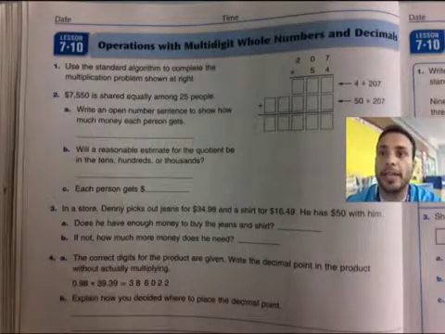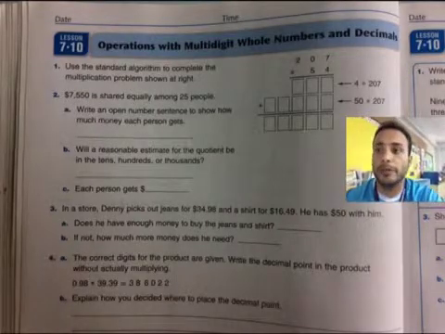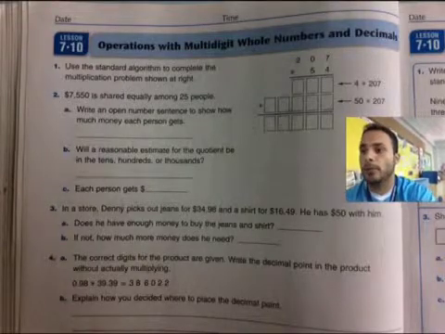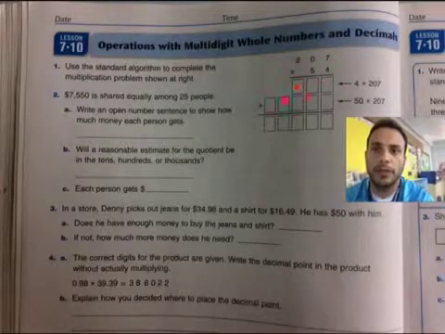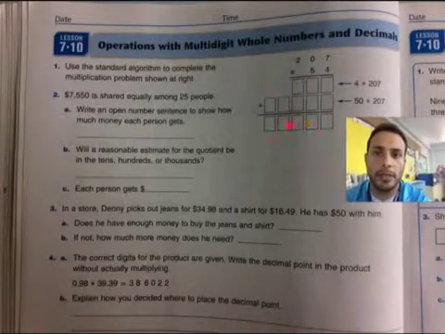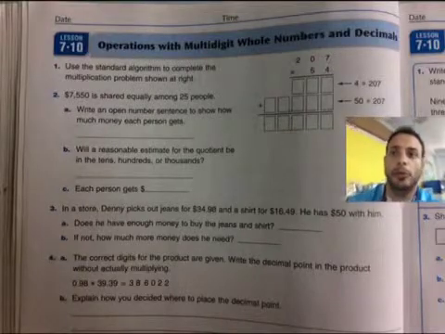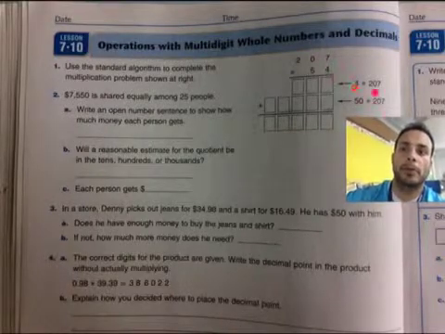Okay, boys and girls, for the next page, we're simply doing a review. It's operations with multi-digit whole numbers and decimals. Here, what we want to do is just fill this area out with your answer. You're multiplying 54 by 207. You know that when you multiply with a 4, you're actually multiplying 4 times 207.